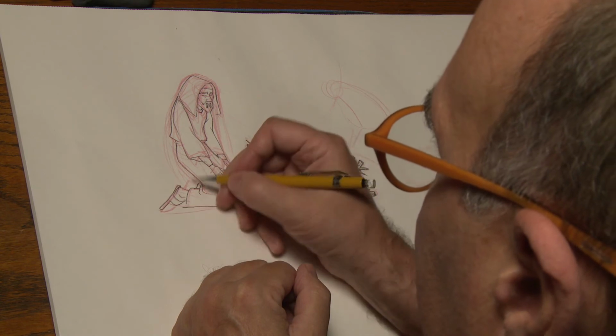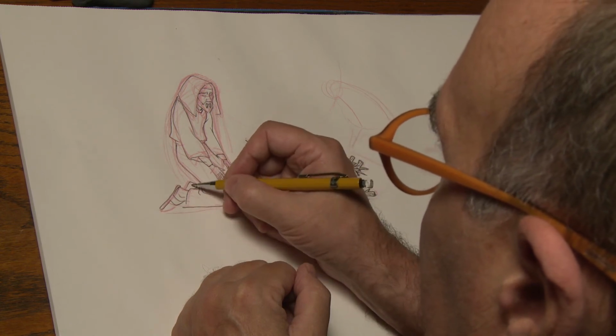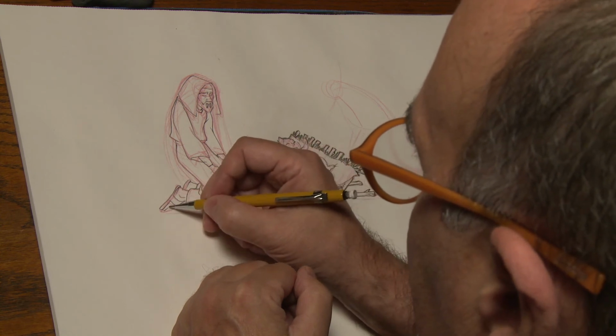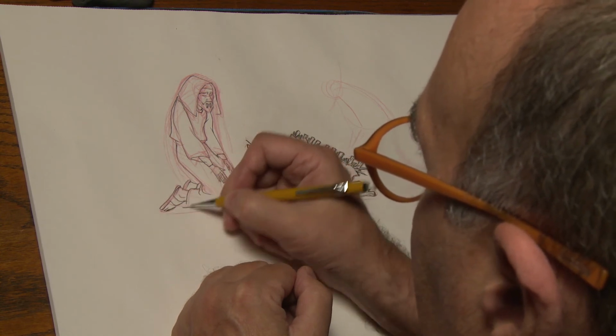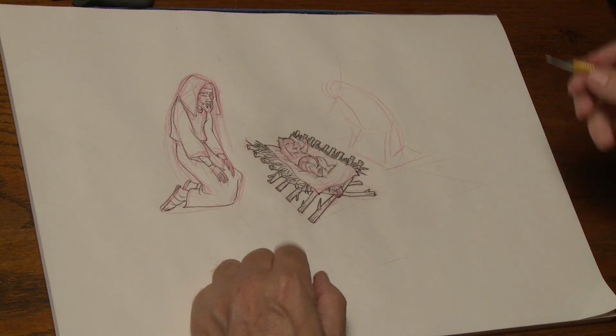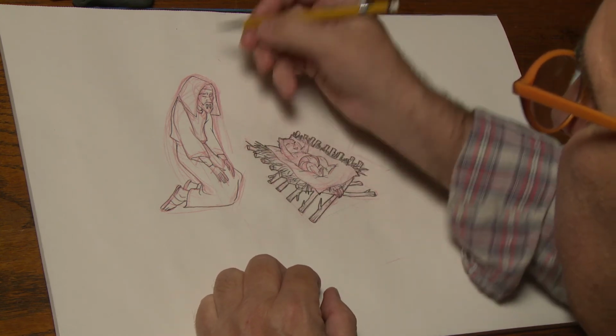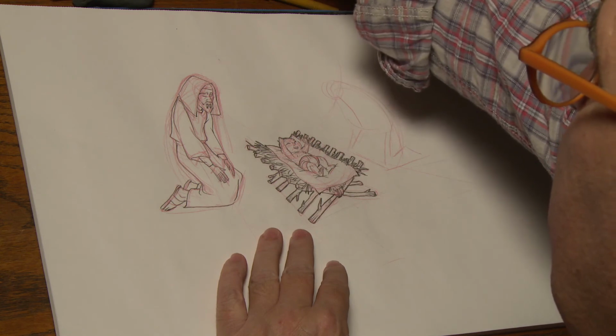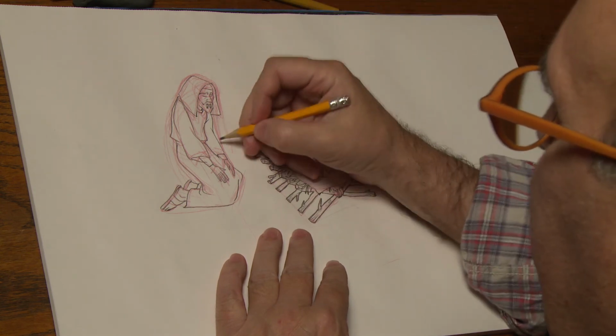Do the same thing on this side. How did I do that? Here we go.